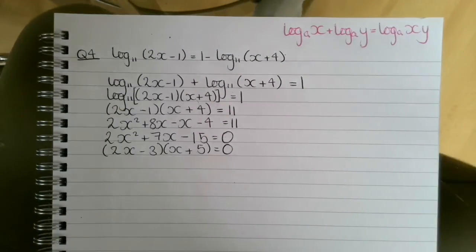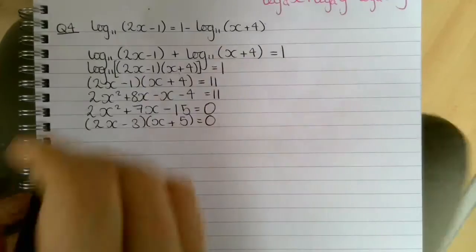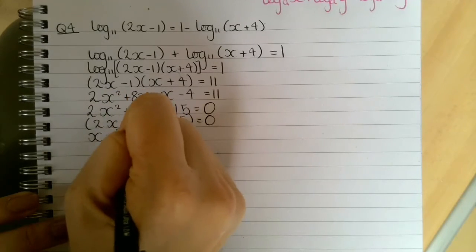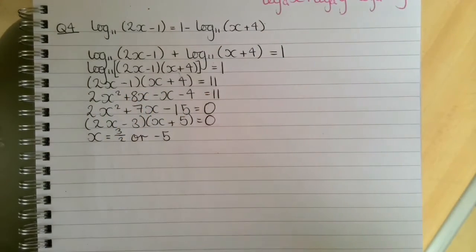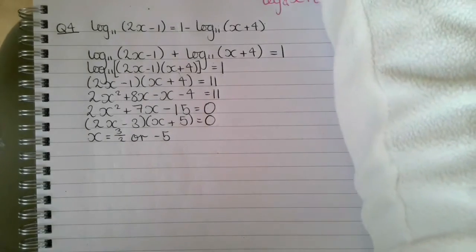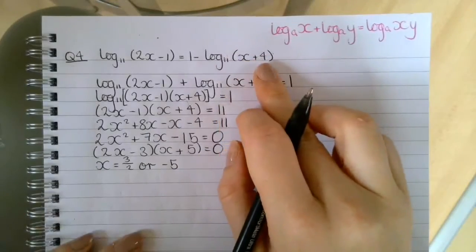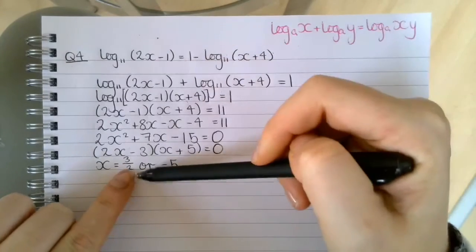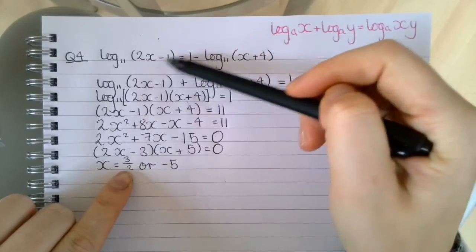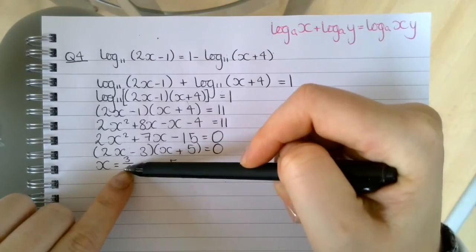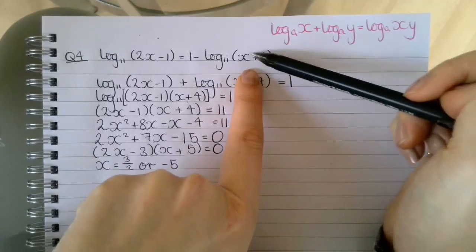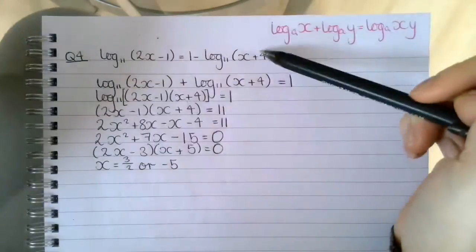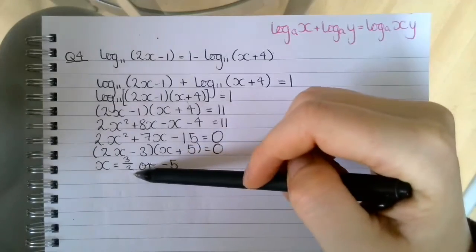So we've got two solutions here. Now, we've either got that this bracket is equal to 0 or the second one is. So we've got x is equal to 3 over 2 or negative 5. Okay? Now, if we actually look at our equation, in this logarithm, we've got 2x minus 1. If x was equal to 3 over 2, the function inside here would be positive. So that could be a solution. Similarly, if x is equal to 3 over 2 in this bracket, we've got a positive number inside the logarithm. So that could be a solution. So x equals 3 over 2 is definitely a solution.